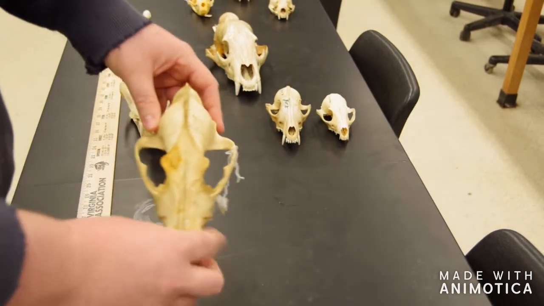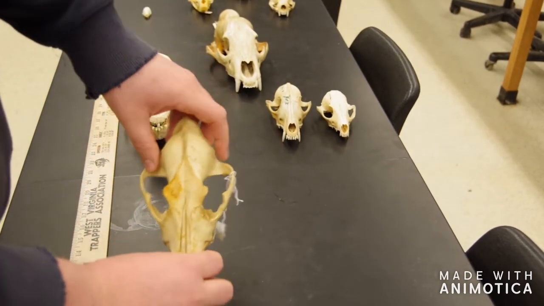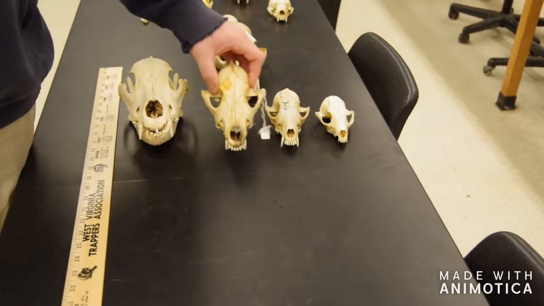Another important thing to notice with all the canids is that they all have 42 teeth. So that's a good way to make sure that you have a canid.